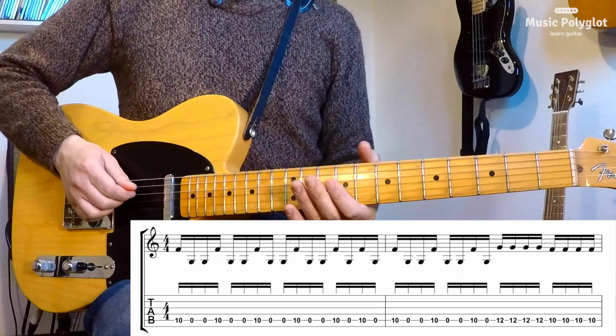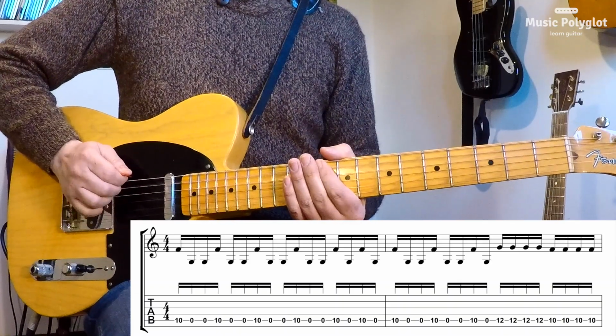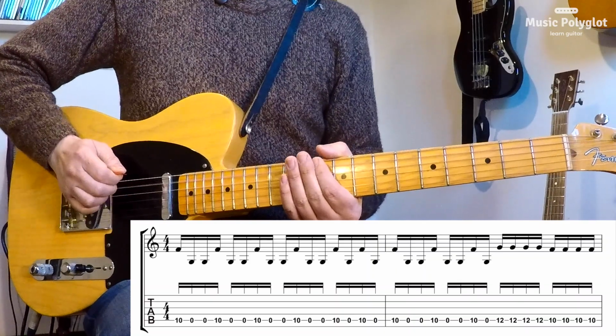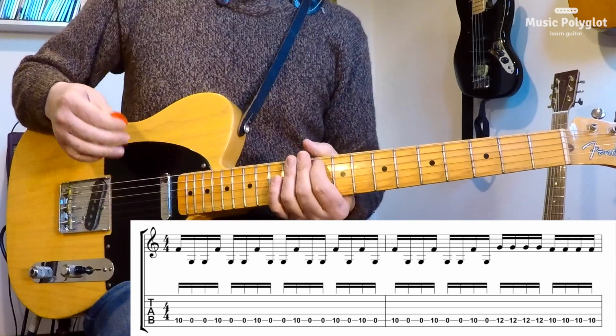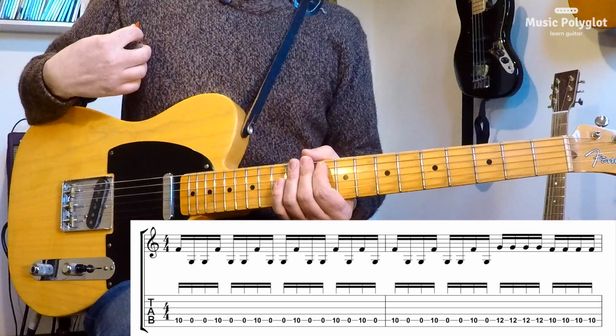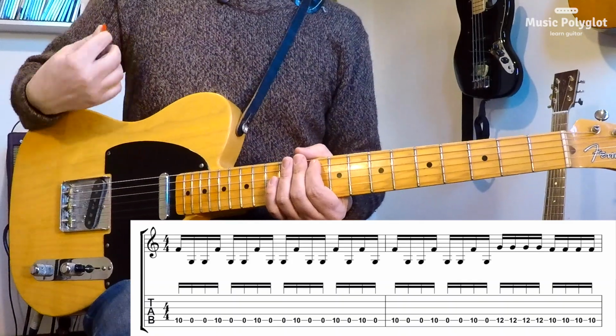And that means that we're going to have down, up, down, up, down, up, right? Once your 3-note figure, your 10th fret, is going to be played as a downstroke, but then the next time it's going to be an upstroke, the next time is going to be a down, and then the one after that is going to be an up again.